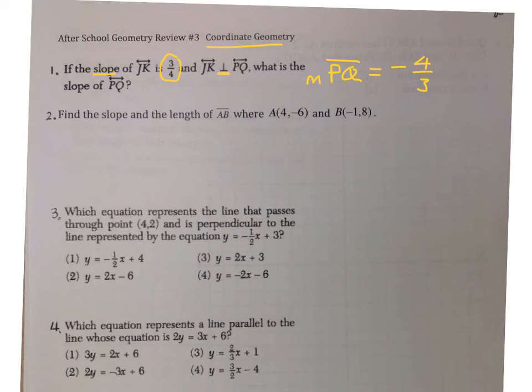All right, next up. Find the slope and length of AB. Well, at least for my students, I like to show how slope can lead you to the length. The slope formula is the change in the y over the change in the x. You can figure out the slope also by looking at the picture, but here they're giving us the coordinates. So following the formula, the slope would be 8, take away negative 6 over negative 1, take away 4.